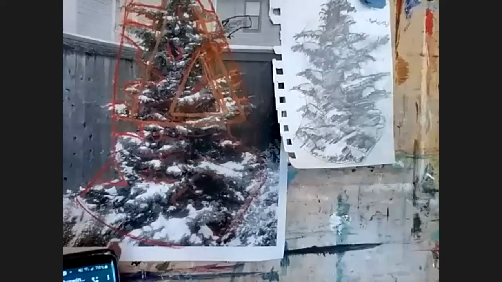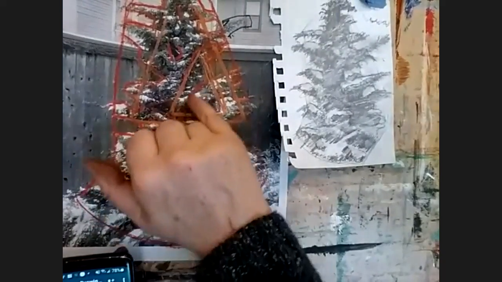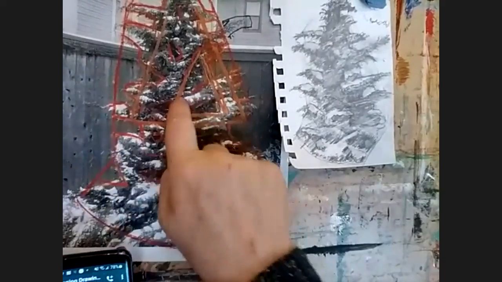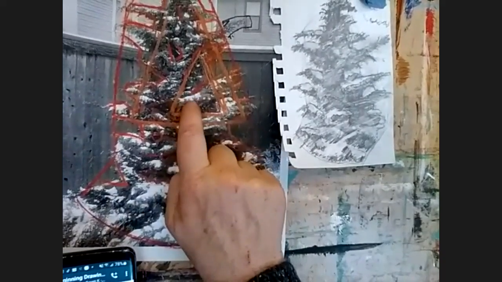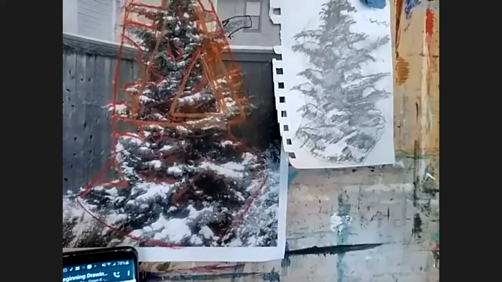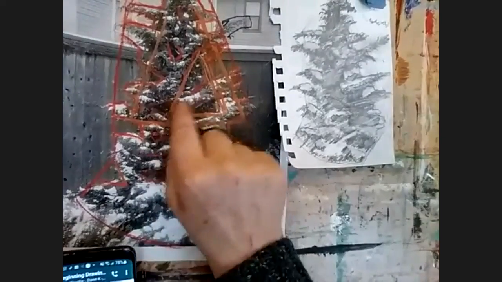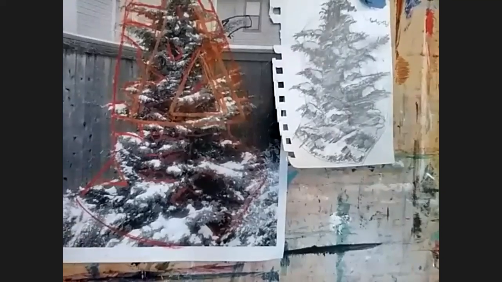What you really want to do is work the edges where the whites are. So where the white is, you create an uneven edge, looking at what's happening to the edge where the white meets the dark, and trying to recreate that edge with your pencil.